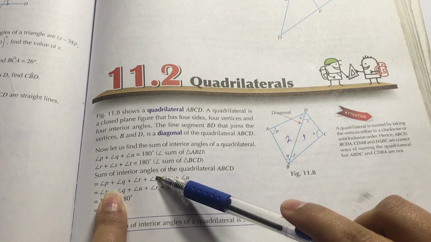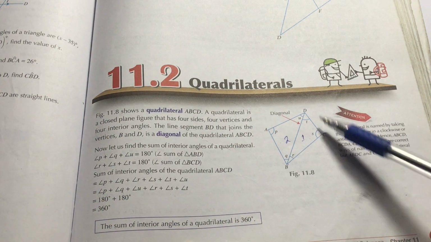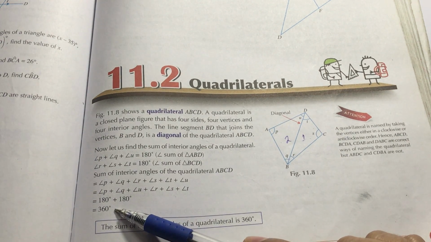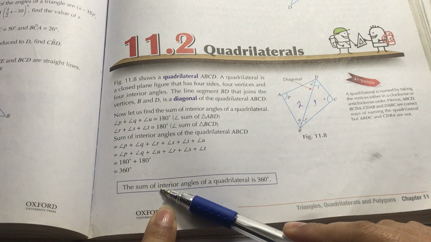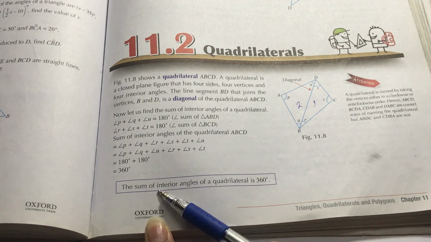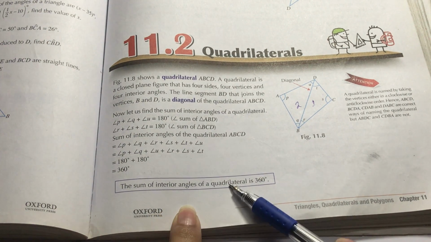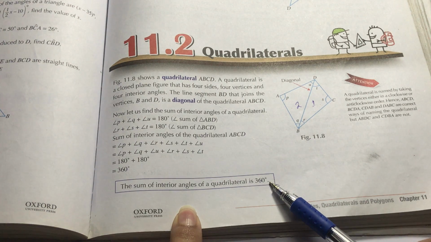So the sum of interior angles of the quadrilateral A, B, C, D is always equal to 360 degrees. So this is the property about the interior angles of a quadrilateral. The sum of interior angles of a quadrilateral is 360 degrees, right?